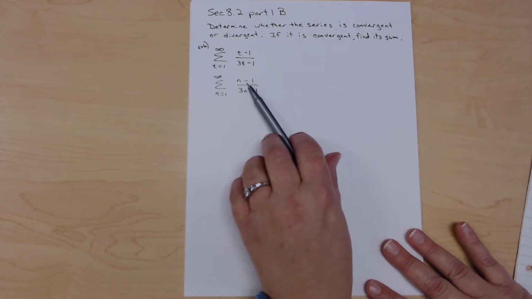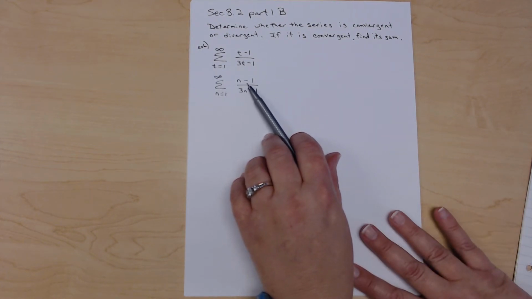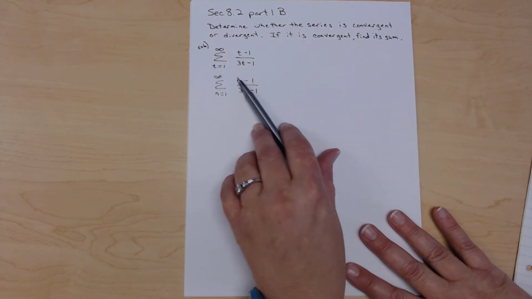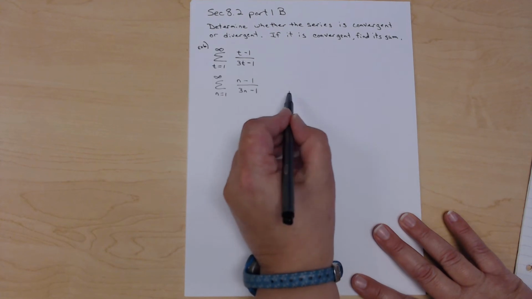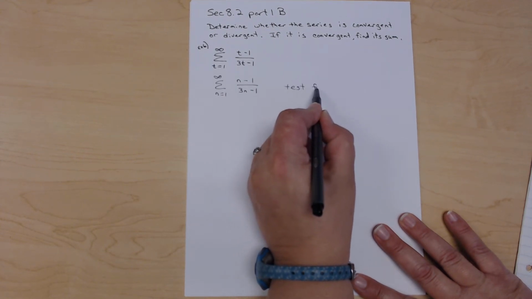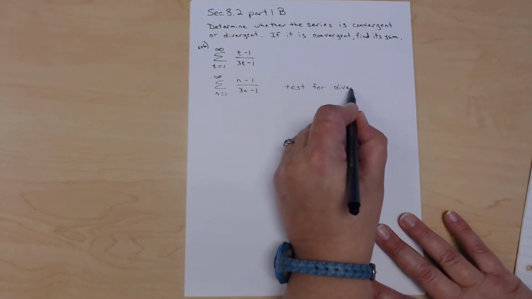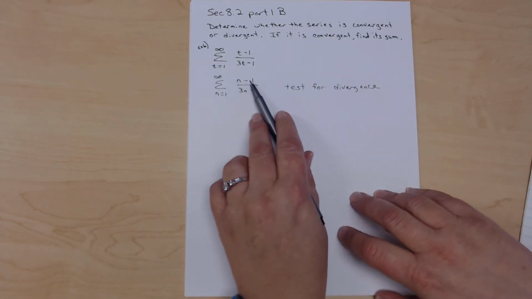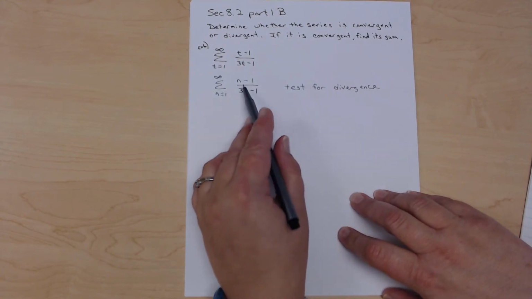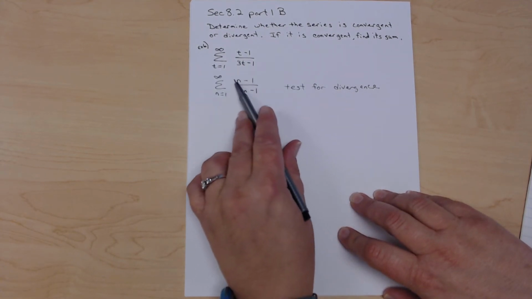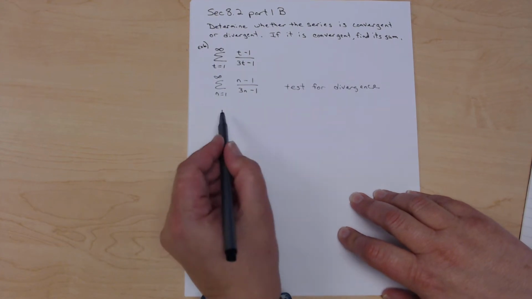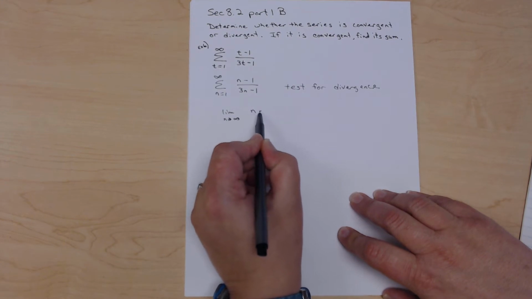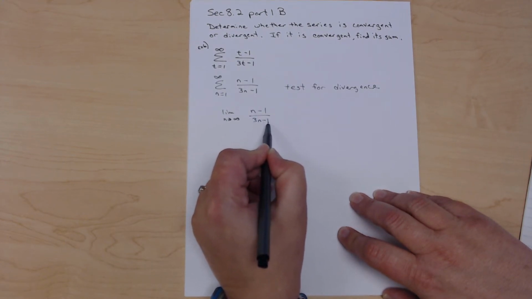Is this geometric? Remember, geometric is when we have r to the n power. So this has nothing to do with geometric. So I think I'm going to do the test for divergence, okay? Because remember, this is something we've seen before. In the test for divergence, we take this rule, and we don't worry that it's a sum. We just do the limit as n approaches infinity of (n minus 1) over (3n minus 1).